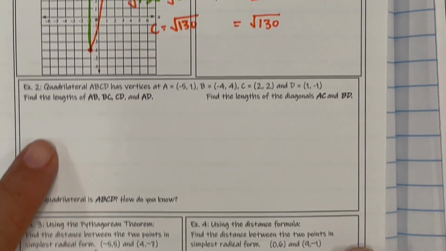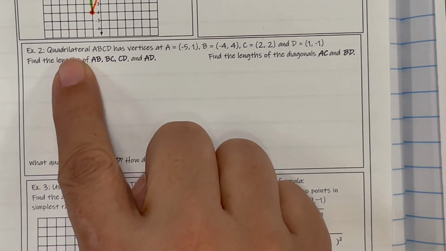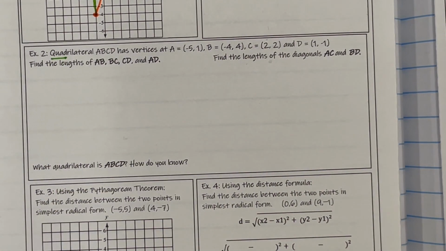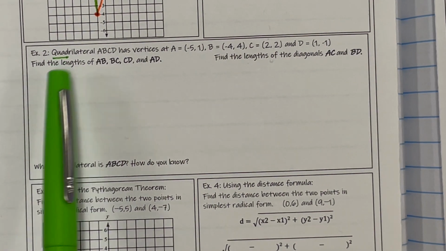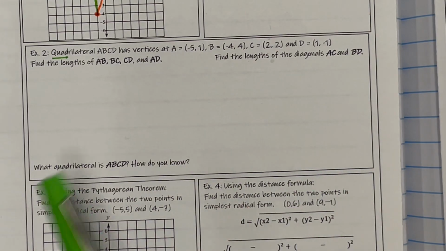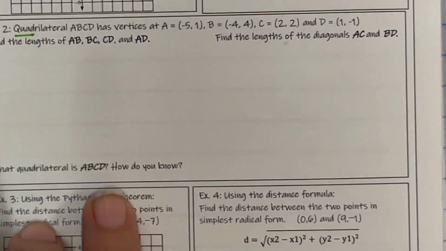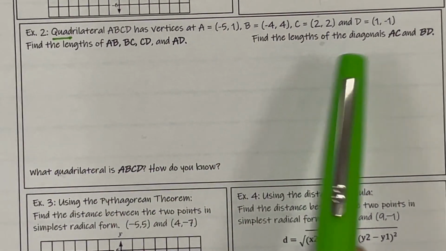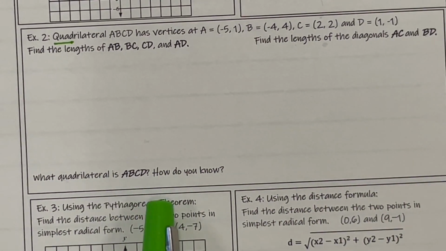All right, so let's take a look at example 2. A quadrilateral. So what does quad mean? Quad is 4, right? So 4 sides, has vertices at 1, 2, 3, 4. That makes sense. 4 points, right? Find the lengths of AB, BC, CD, and AD. Find the lengths of the diagonals. Then ask what quadrilateral it is.